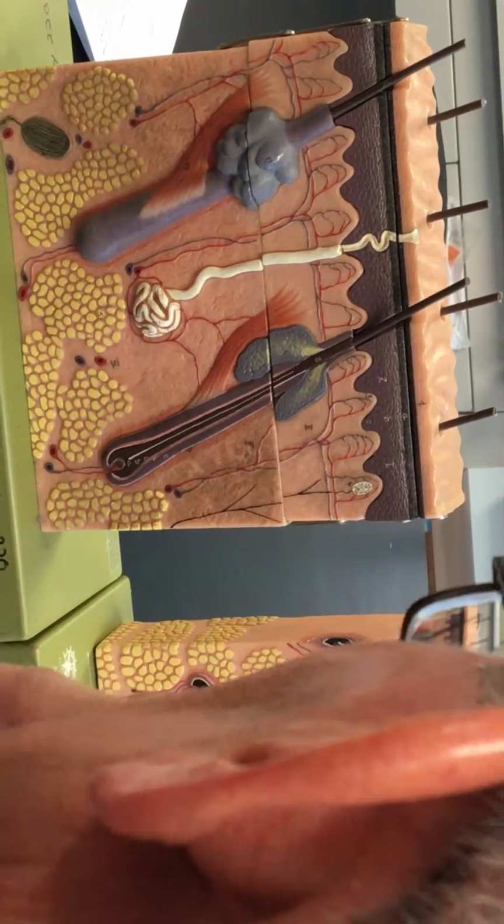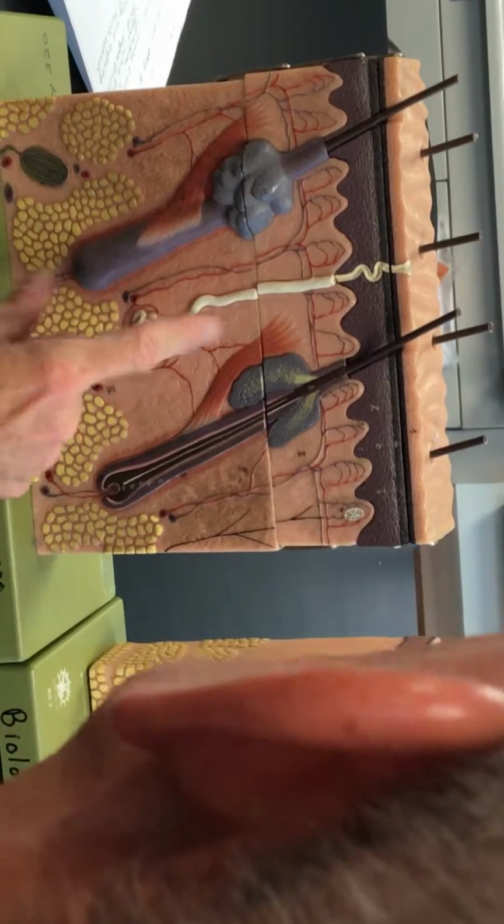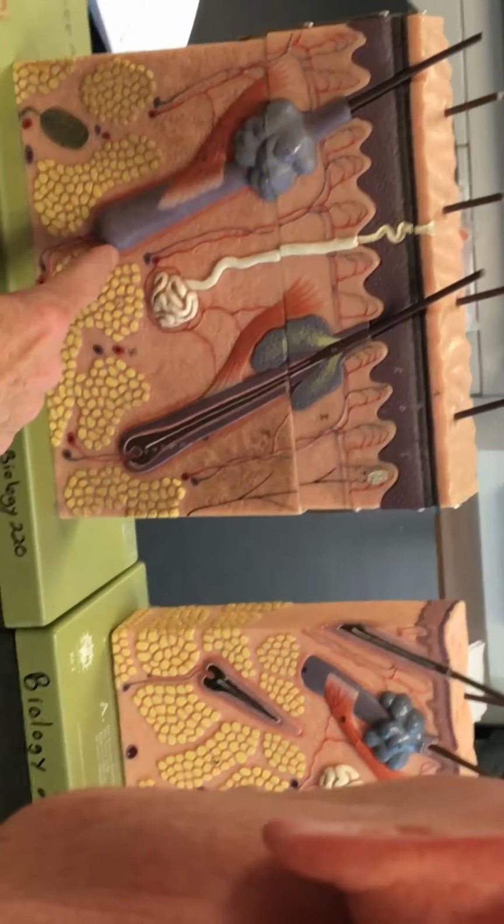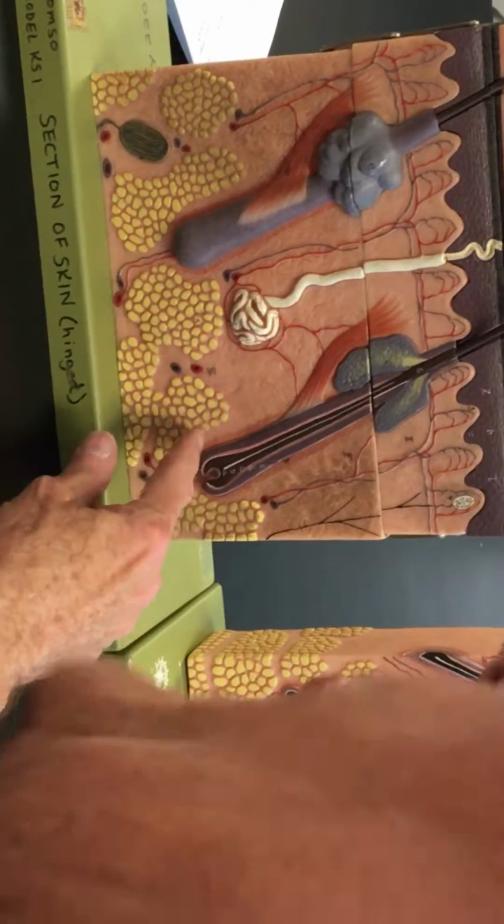Okay, now the hair follicle has a rounded bottom called a hair bulb. So this is the hair bulb.